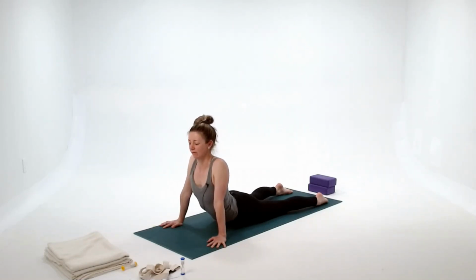And same thing again, if you need to take a break, but we're trying to encourage the spine to bend in the opposite position. So remember, especially the upper back. So it'll pass through neutral and then bend back.